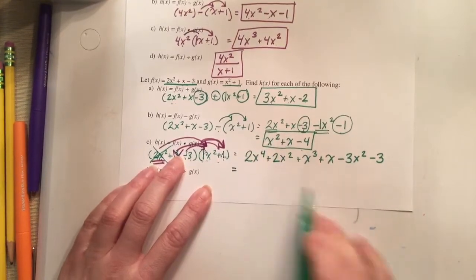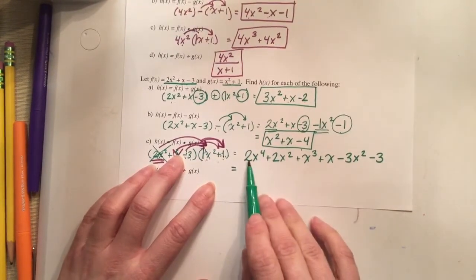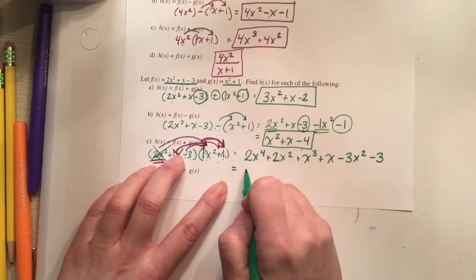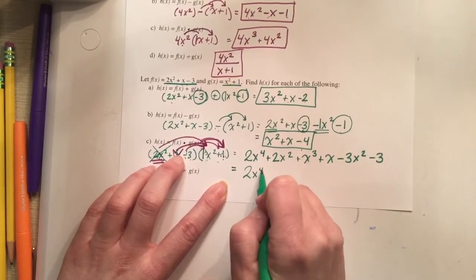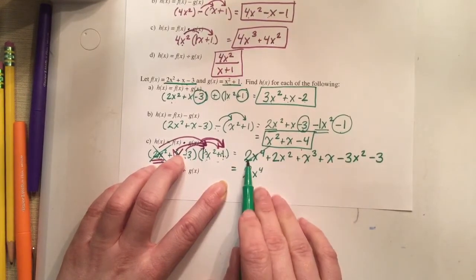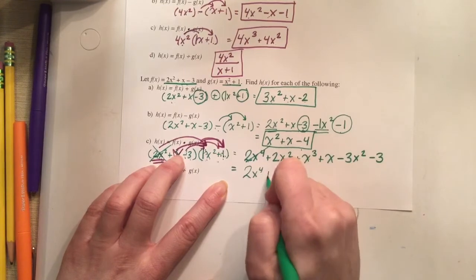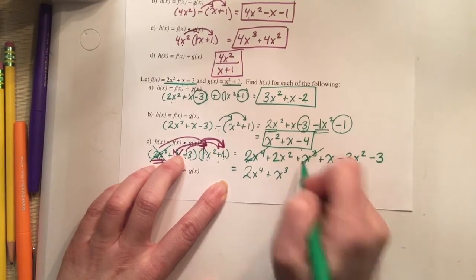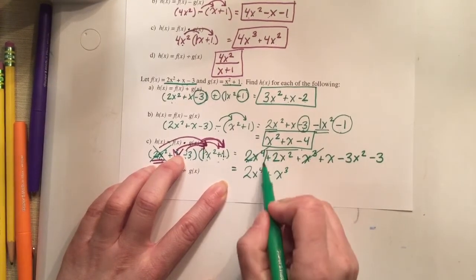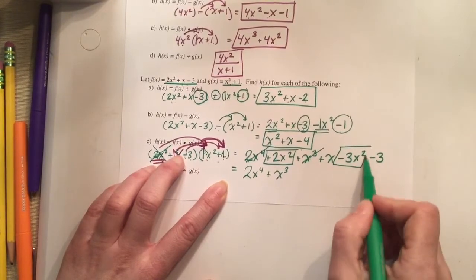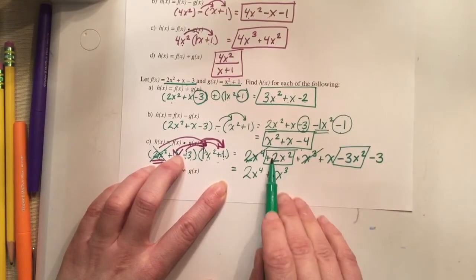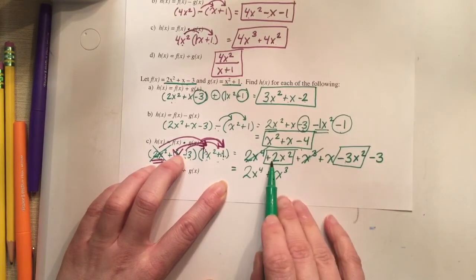Now what you have to do, combine like terms. The highest exponent that I see is a 4. There's only one term with the 4, so 2x to the power of 4 goes first. Next, I see one term that has a power of 3. Power of 2. There are 2 of them, so you combine the like terms by adding the numbers in the front.